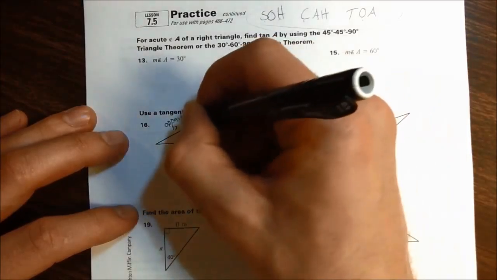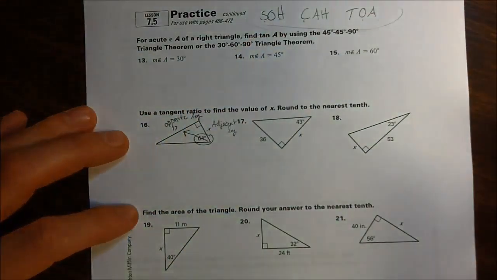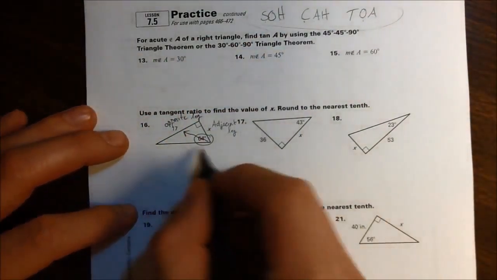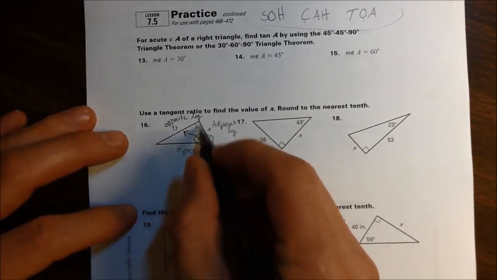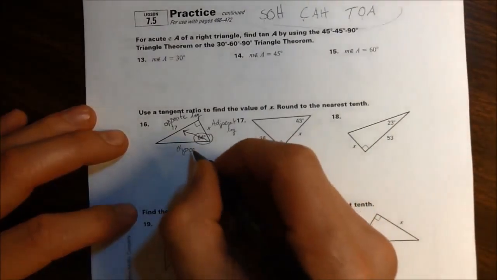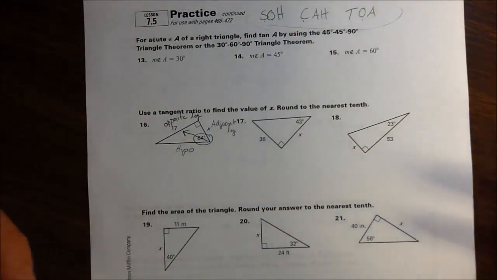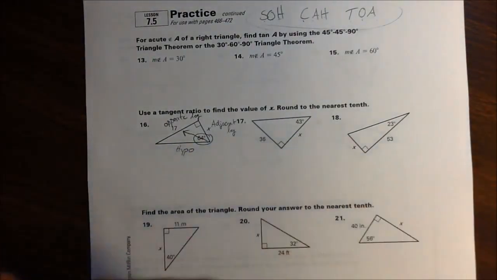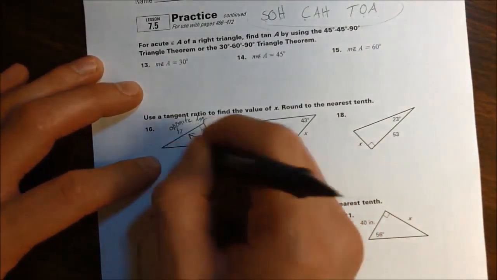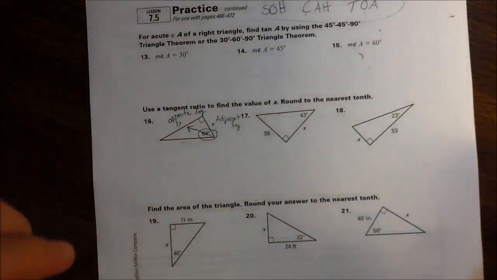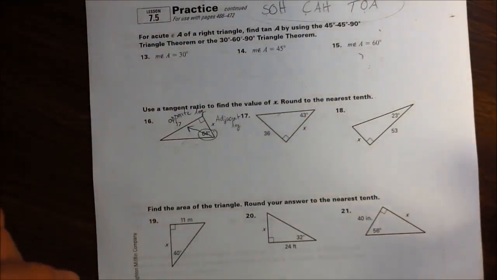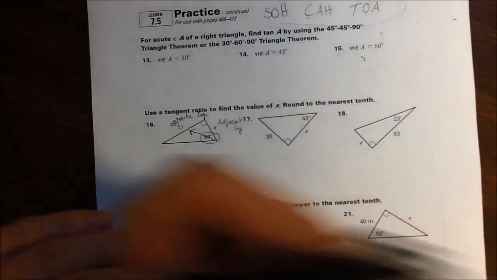So these are both the legs. Now, we don't have the hypotenuse's length because it is right here. It's always opposite the 90-degree angle. We don't have the hypotenuse, but we're also not looking for it. So for this one question, we don't need to bother with the hypotenuse at all. We don't have its length, and also the question is not asking us to search for it.